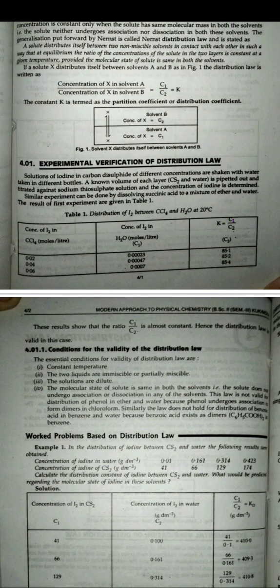Next heading is experimental verification of distribution law. Solutions of iodine in carbon disulfide of different concentrations are shaken with water taken in different bottles. A known volume of each layer, CS2 and water, is pipetted out and titrated against sodium thiosulfate solution and the concentration of iodine is determined. Similarly, the experiment can be done by dissolving succinic acid in a mixture of ether and water. The results show that the ratio C1 divided by C2 is almost constant. Hence the distribution law is valid in this case.